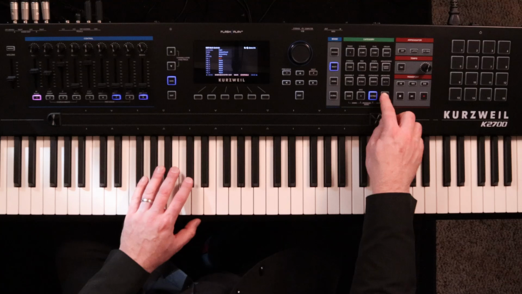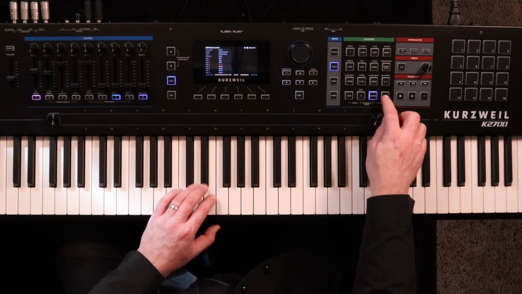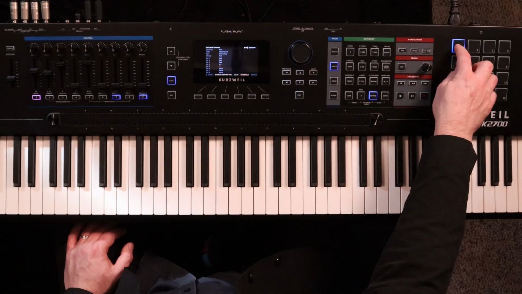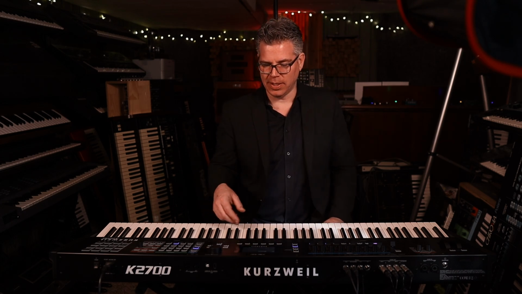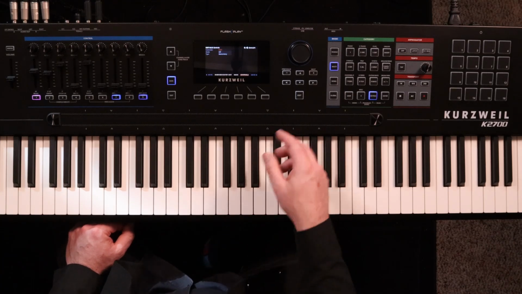Again, we can do the same thing, just set up a random chord. And we could set the next pad to be on the other zone, on the string zone.